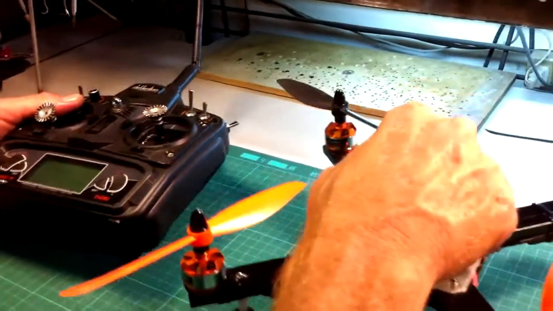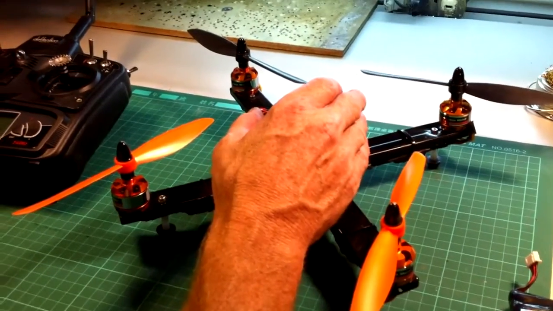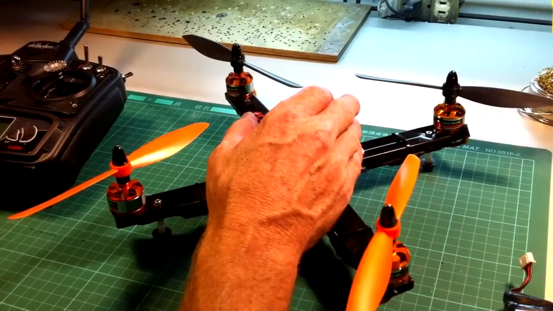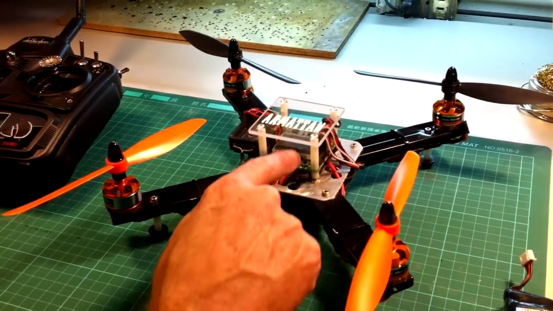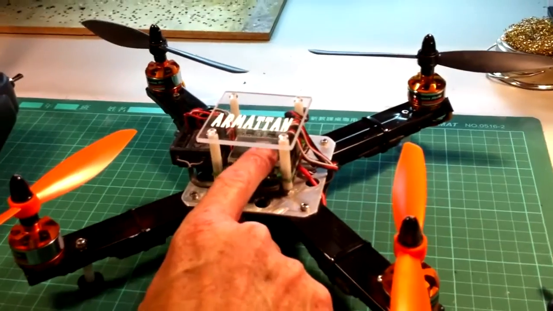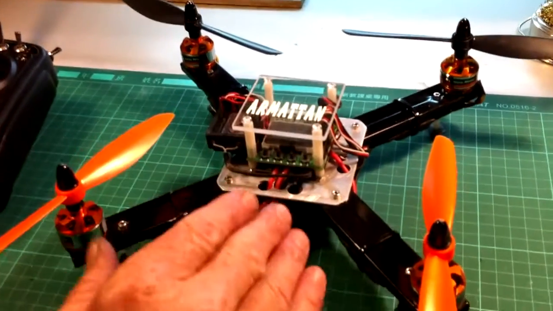So as far as the KK2 board is concerned, when you get your quad, you're going to have to do a few things. The first thing you're going to want to do is a sensor calibration, and this is very, very easy. You plug in your battery and you scroll down the menu on the KK2 board, and then you're going to see sensor test, which you don't need to worry about.